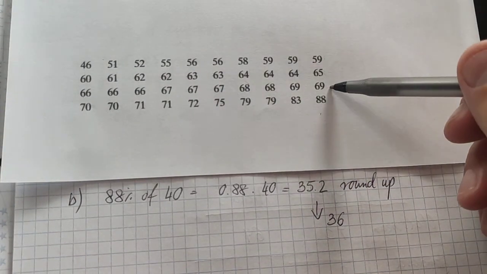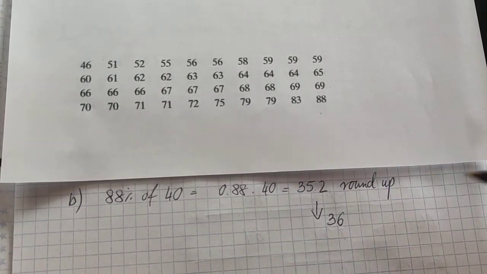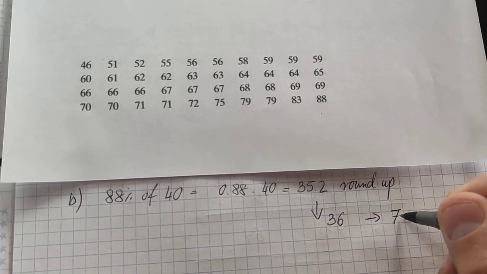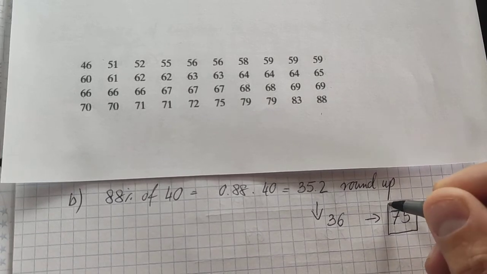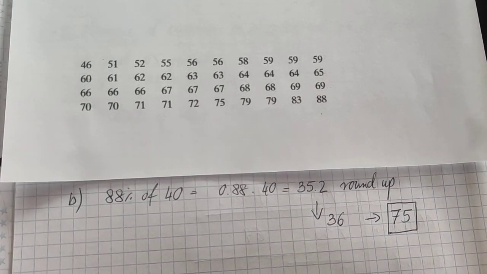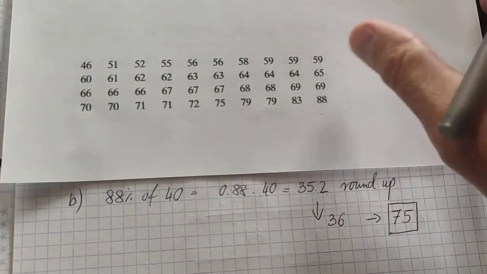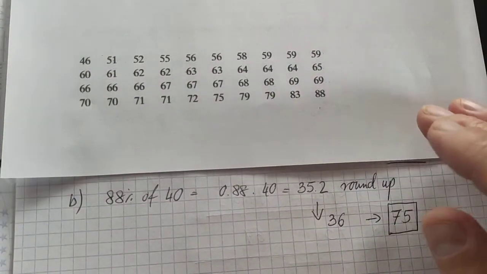This is 30, and then 1, 2, 3, 4, 5, 6, so it's going to be 75. Okay, so 75 is the 88th percentile of this data set.